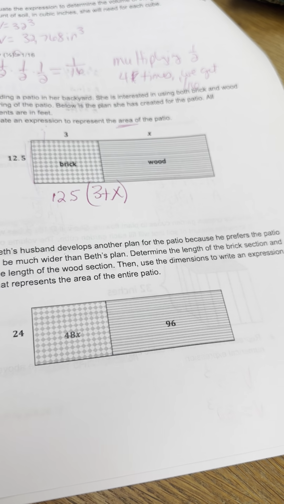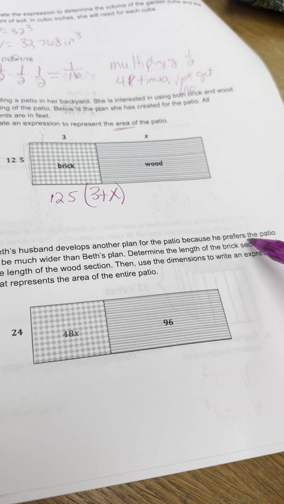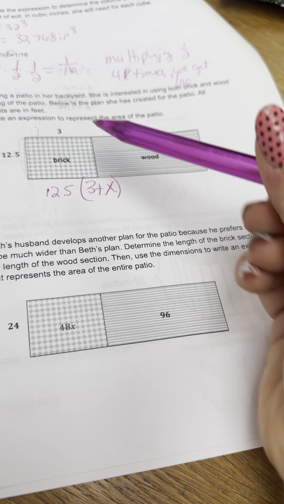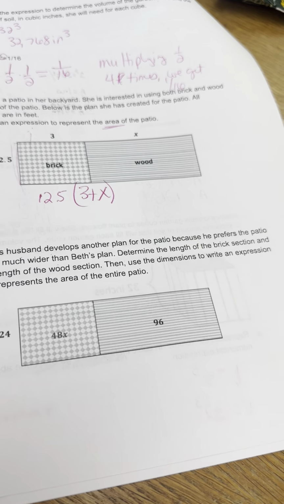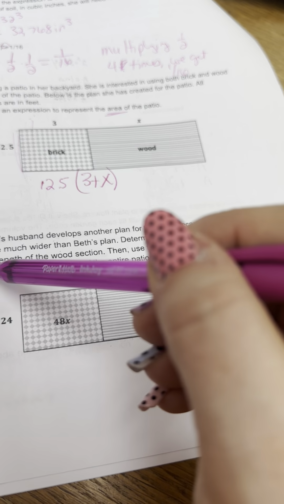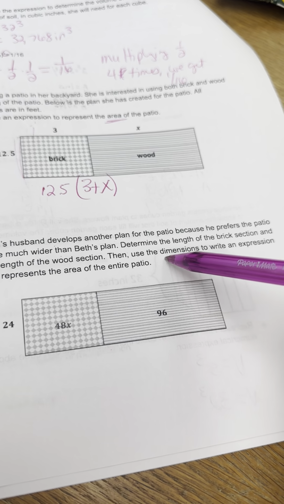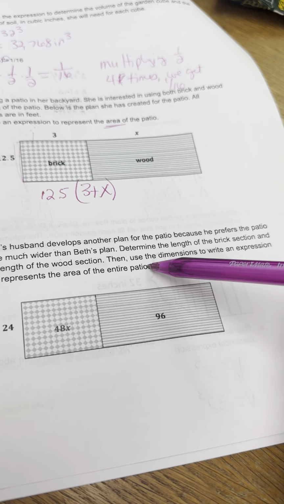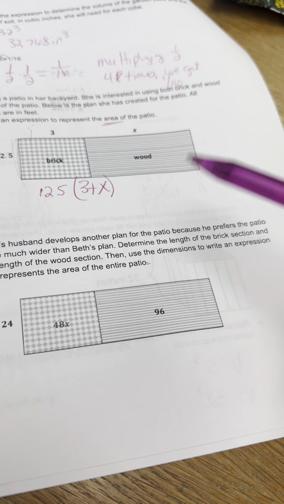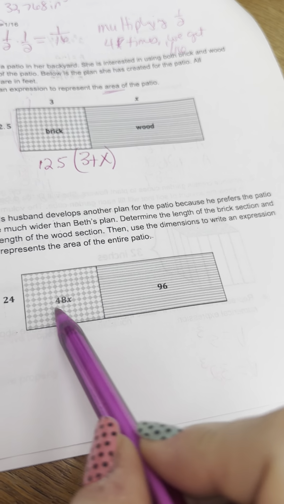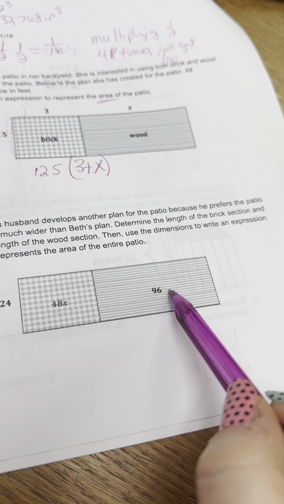Beth's husband develops another plan for the patio because he prefers the patio to be much wider than Beth's plan. As you can see, these values are bigger. Determine the length of the brick section and the length of the wood section. Then use the dimensions to write an expression that represents the area of the entire patio. So we have 24 on the side, we have a 48x here, and we have 96.